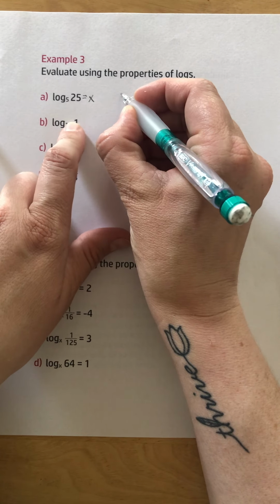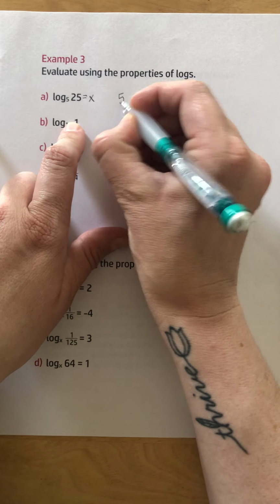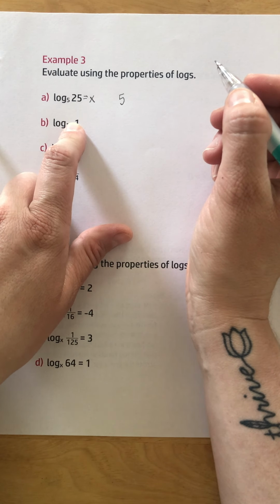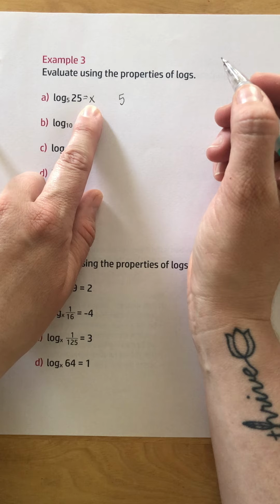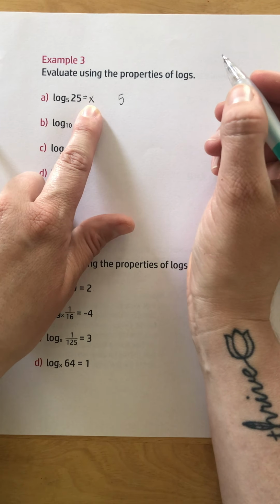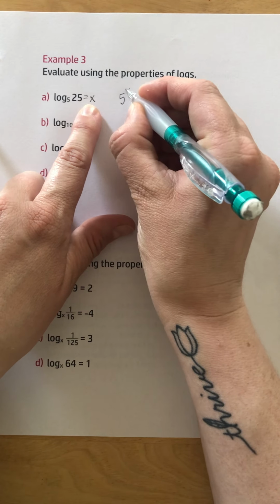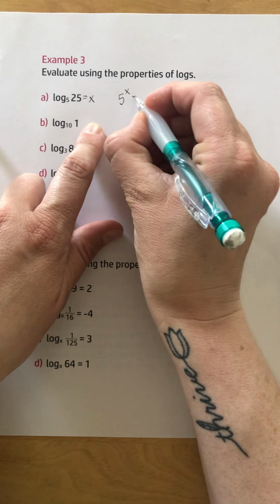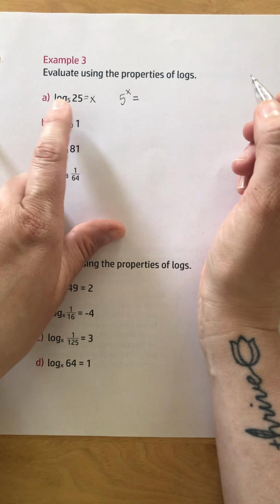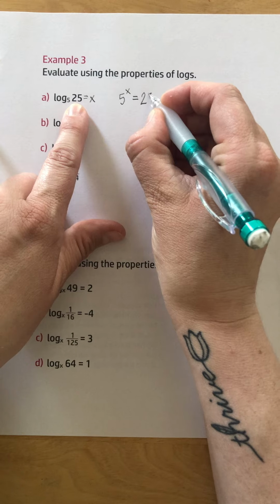Okay, so what did I say the base is? The base is 5. Now remember we learned earlier that the answer to a log is the what? Is the exponent. So that means x is the exponent. And we're going to set 5 to the x equal to 25.